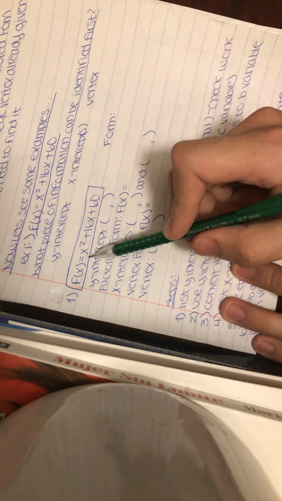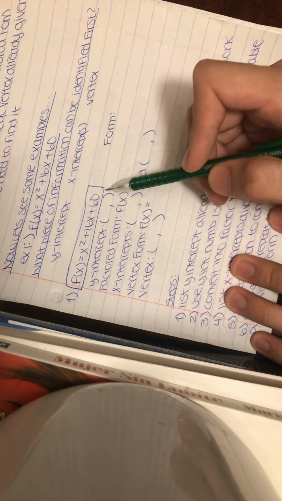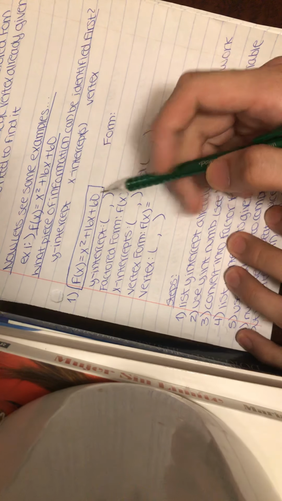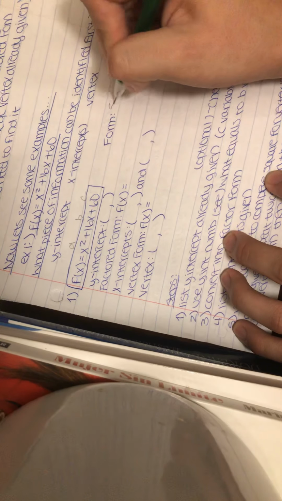Let me see if we can. We're always going to want to ask ourselves the question: what piece of information can be identified first? So right here, we have the example, x squared plus 16x plus 60. Now, as you know, this is the a variable, the b variable, and the c variable, which means this is standard form.